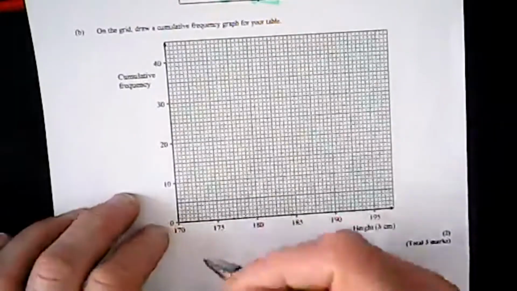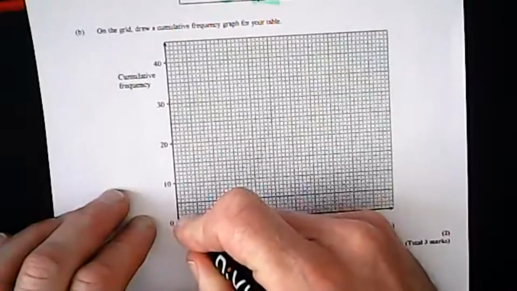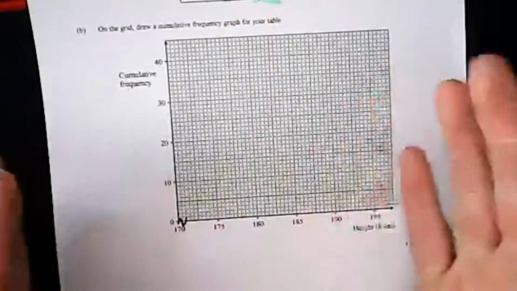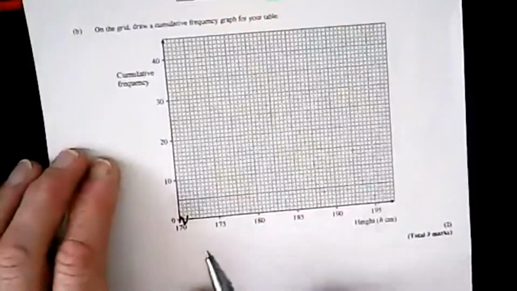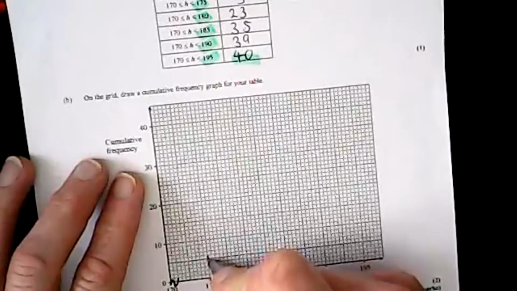Something else to notice: this graph doesn't start at naught. So when it doesn't start at naught, we should really put a little kind of elastic thing there. It's like getting the graph and scrunching it up. That's why we use that symbol. Okay, let's get plotting then. First one, 175 and 5. There we go.